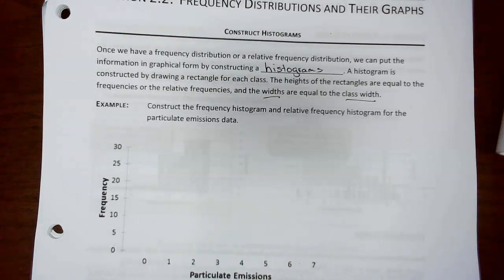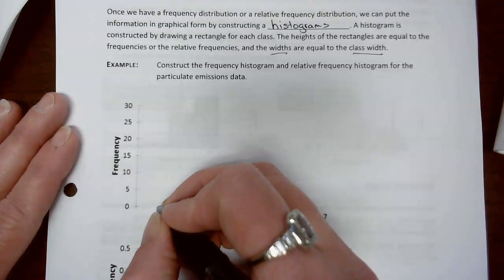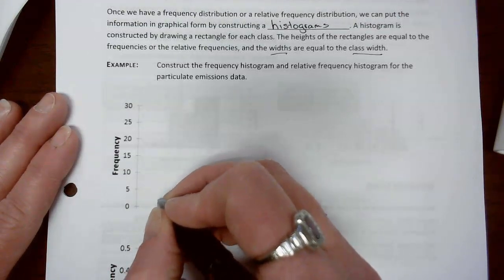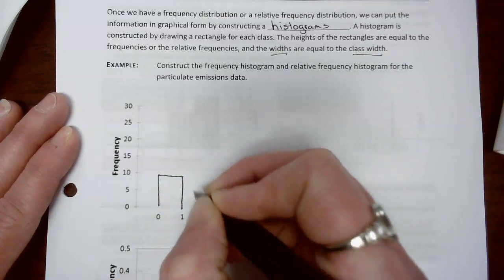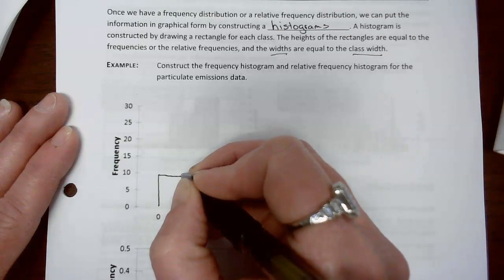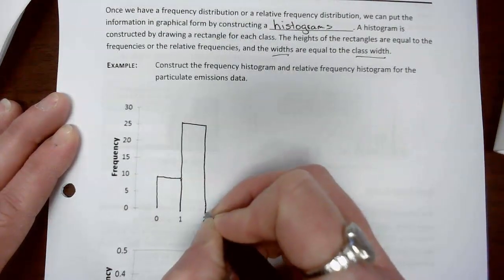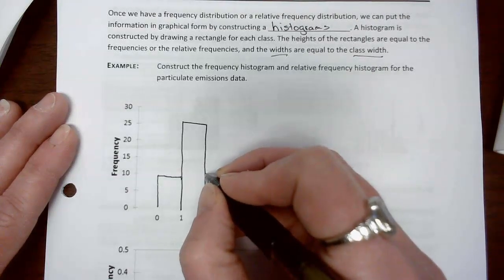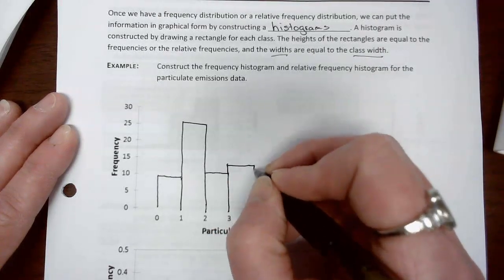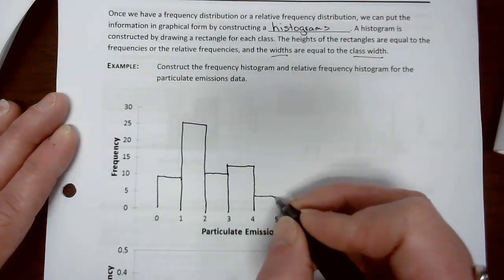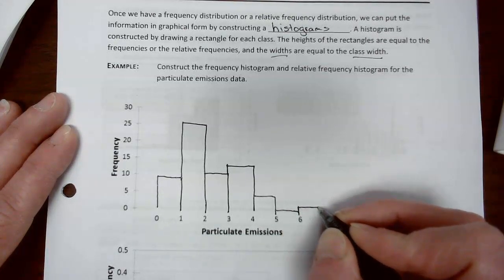So we start with where they started at. So our first, I'm going to flip my page over so I have my frequencies here. 0 to 0.99 actually was 9. So I'm going to go up to 9 and go across to 1. 1 to 1.99 went to 26, so a little bit past 25. And the next class went to 11. Next class went to 13, 3, 1, and 2.